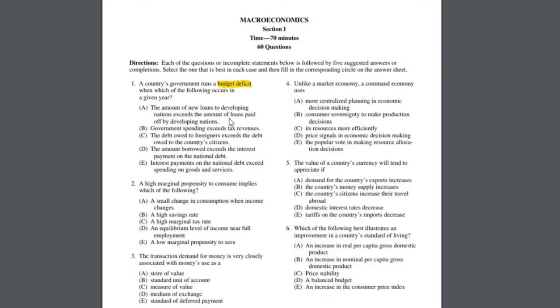The amount of new loans to developing countries exceeds the amount of loans paid off by developing countries. No. Never heard of that for budget deficit. Government spending exceeds tax revenues. That seems like the right answer. Debt owed to foreigners exceeds the debt owed to country citizens. Nope. Wrong. The amount borrowed exceeds the interest payment. Nope. Interest payments on the national debt exceed the spending on goods and services. No. So your answer here is going to be B for Bravo.